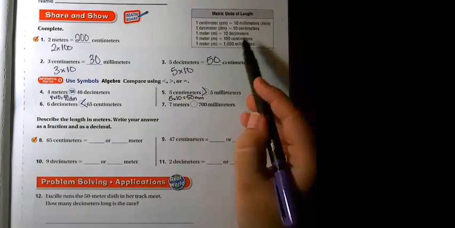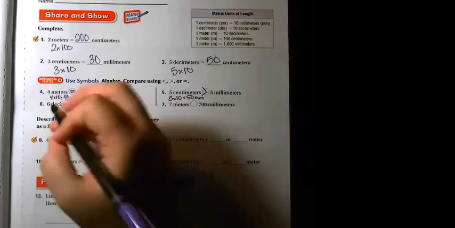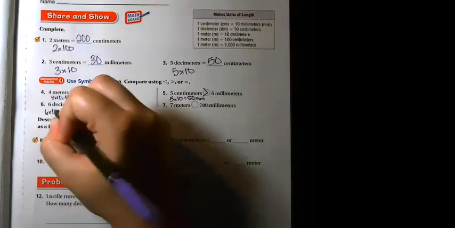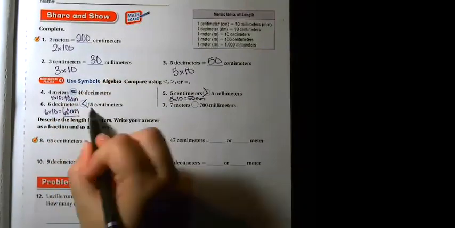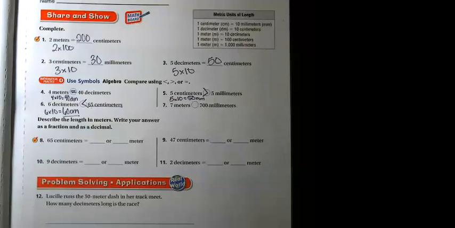Remember that it takes 10 centimeters to make 1 decimeter, so I would have done 6 times 10, which equals 60 centimeters. So I had 60 centimeters or 65. 65 is bigger.